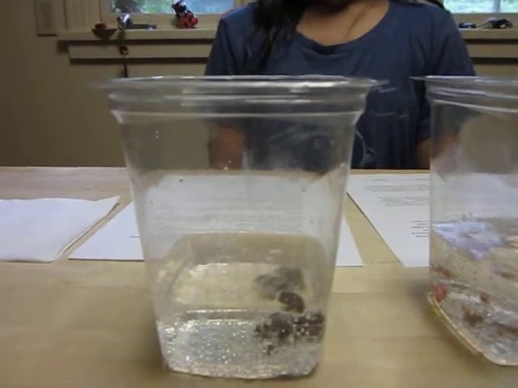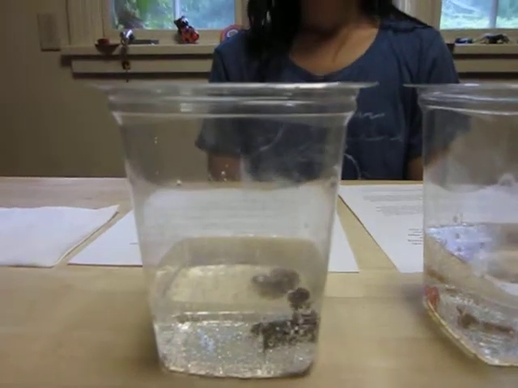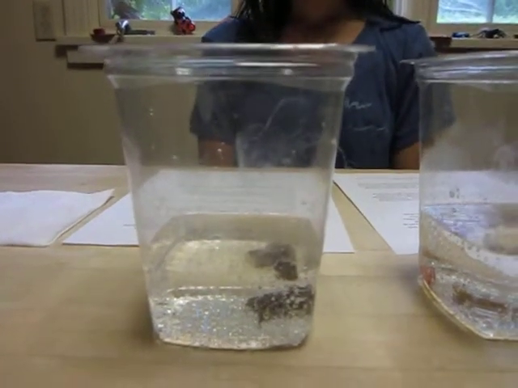My data: the raisins float, and so do the other dried fruits, but not the beans. The beans just sit at the bottom of the container.